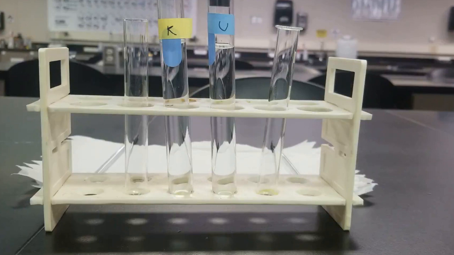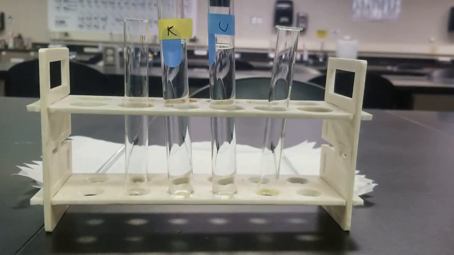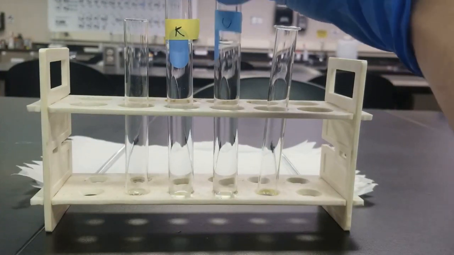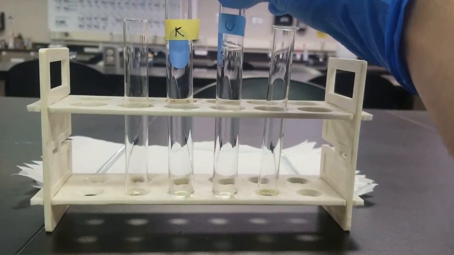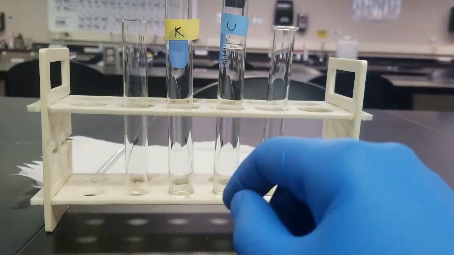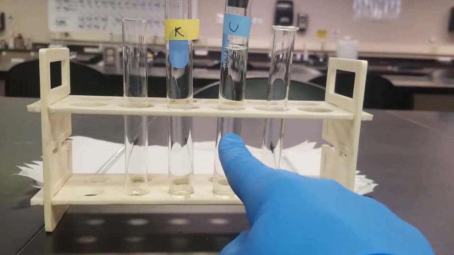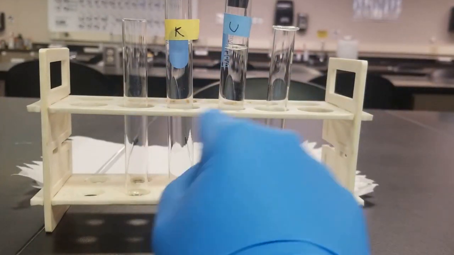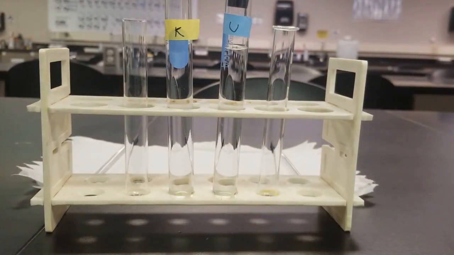All right, so let's get started with this analysis. So you can see on the left here, I have my known. This one has all of my anions. And then over here, I have my unknown. This just has some of my anions. So we're going to use the known to figure out what's in our unknown. Step 1 is to take about 1.5 mL of each and put them into a smaller test tube. So we'll go ahead and do that.